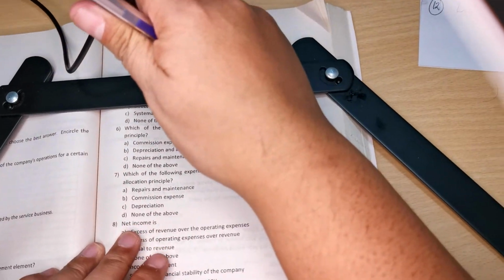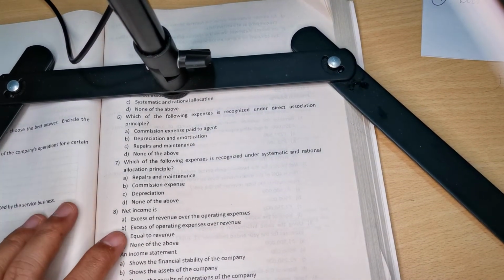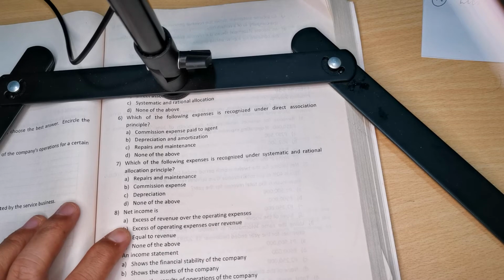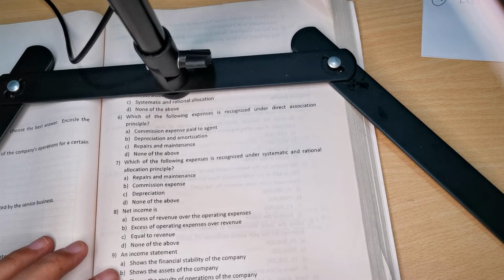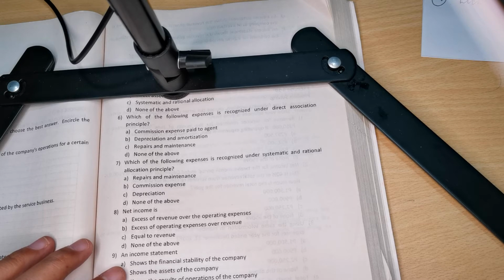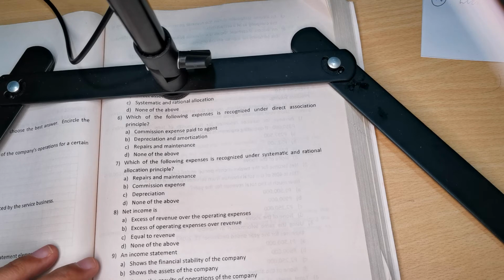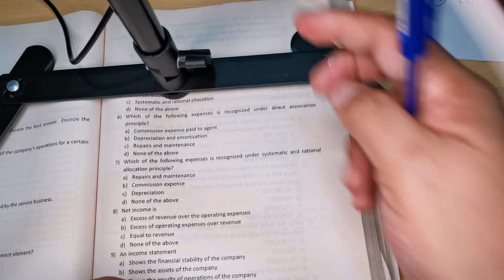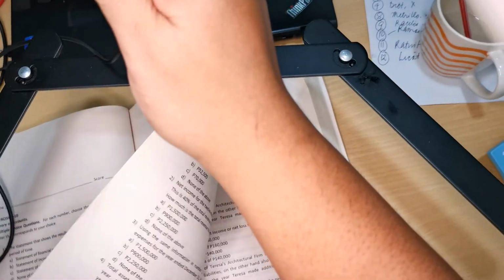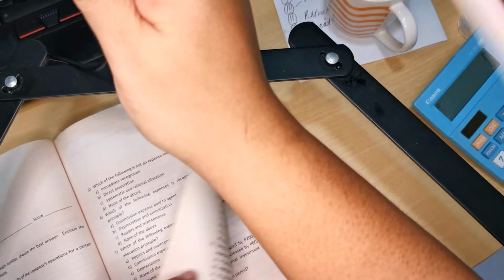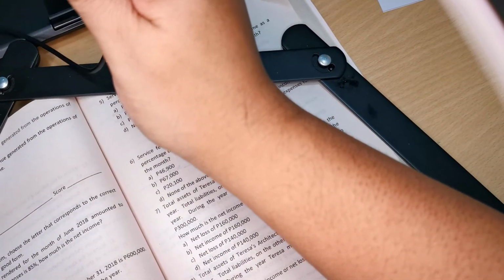Okay. Next, net income is the what? Okay, the excess of revenue over operating expenses. An income statement, o alin dito, shows the financial stability of the company, shows the assets, shows the results of operations, or none of the above. The answer is letter C. Okay. Huwag ni number 10, putol sa kabila. So, sarap niya tayo magsagot. Okay.